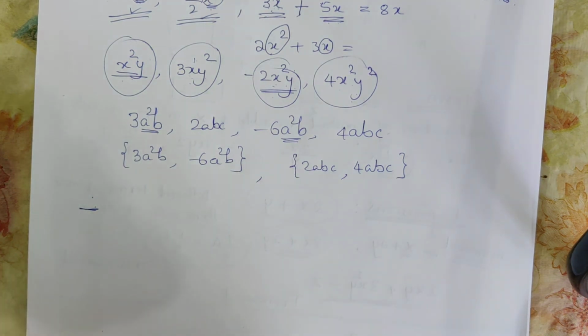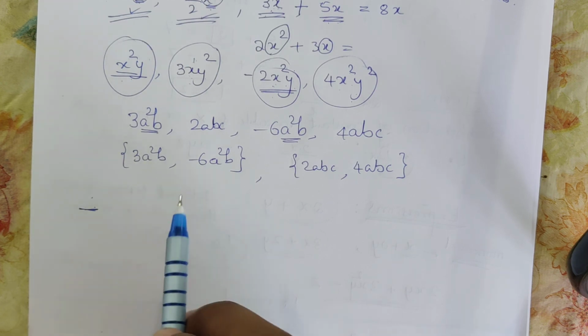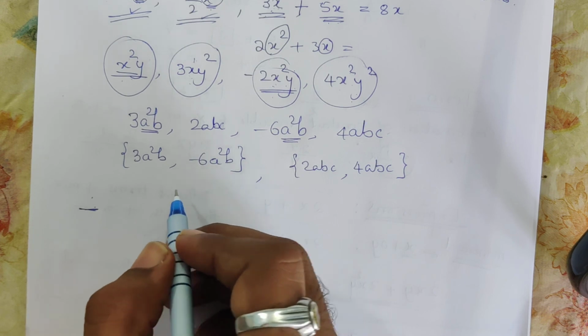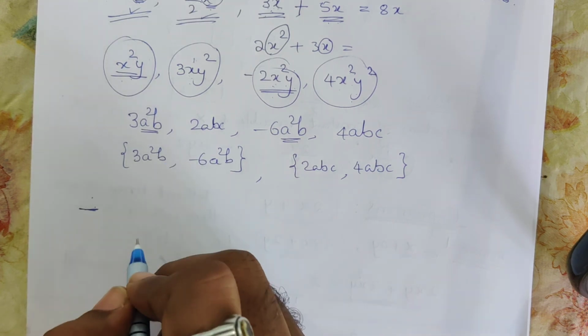I hope you have understood the concept of like terms and unlike terms. Tomorrow we will learn how to add and subtract like terms. So I hope you have understood, and you can practice similar questions.